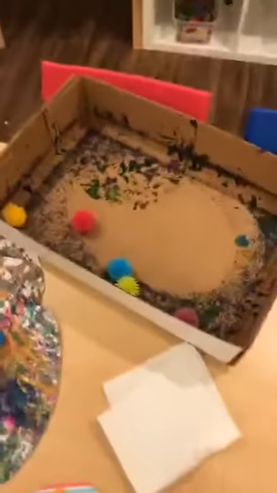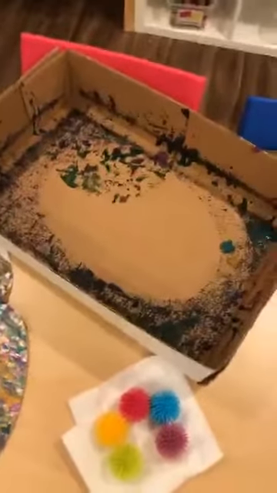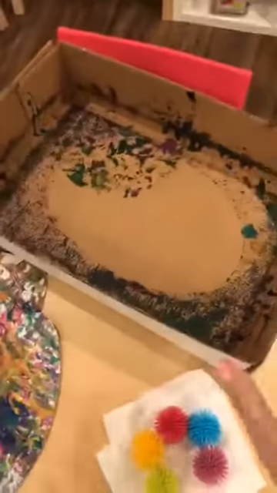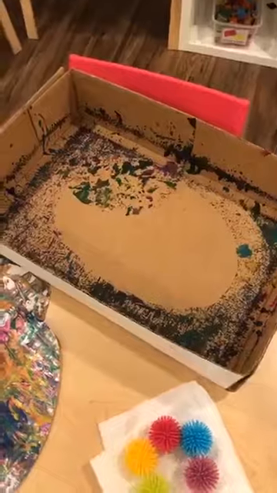So it's great shoulder work, and you have to have strong shoulders and a strong core if you want to have strong hands. So you've got to work on those big muscles first, get those strong, and then get those little muscles strong. So marble painting in a box is really, really good for that to develop that shoulder strength.